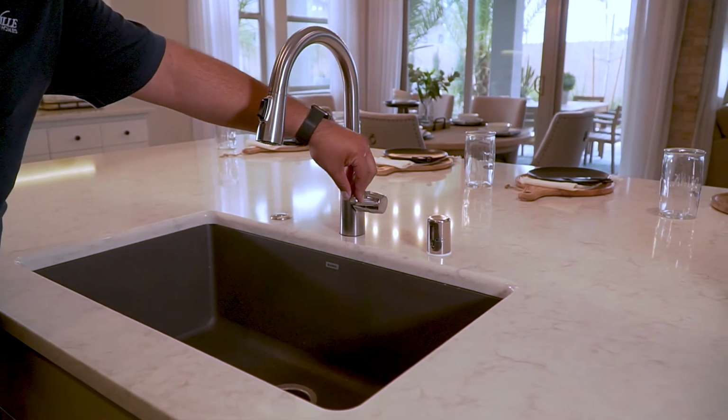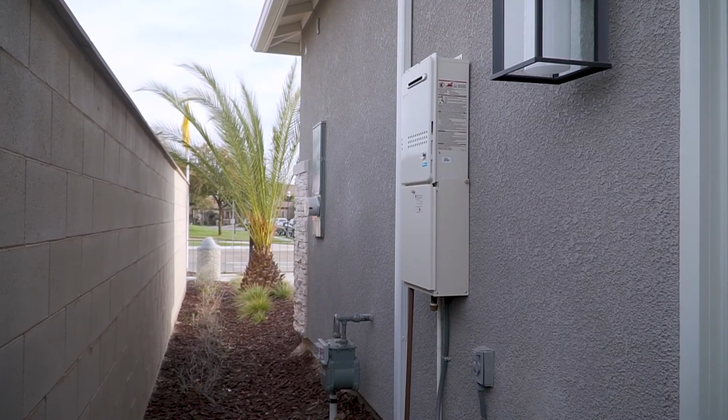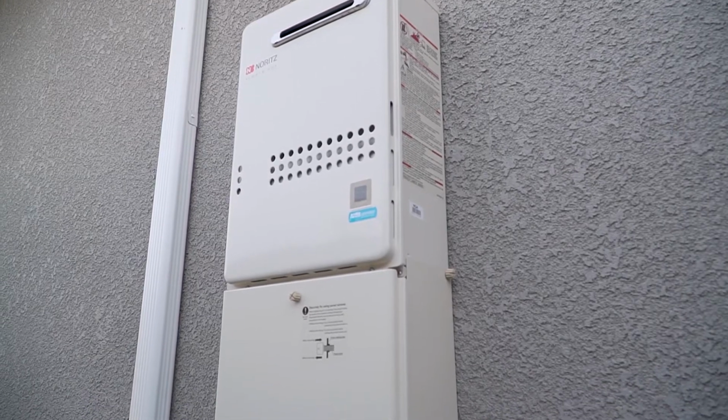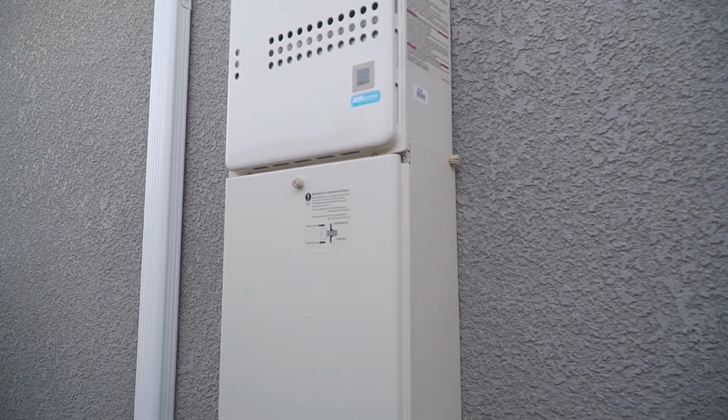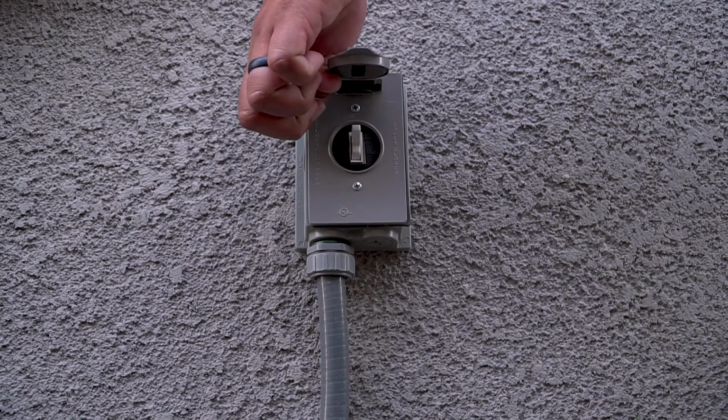If you are not receiving hot water throughout your entire house, check the following. Turn on your kitchen faucet to activate the tankless hot water heater. Go outside to your tankless hot water heater, typically located on the exterior side of your home. Make sure the switch to your tankless water heater is in the on position.